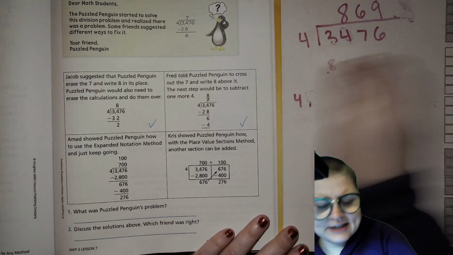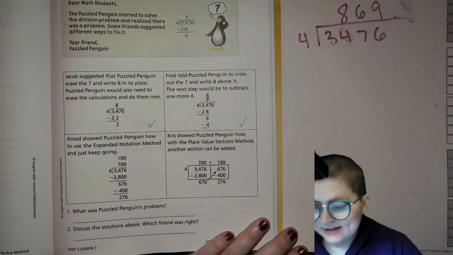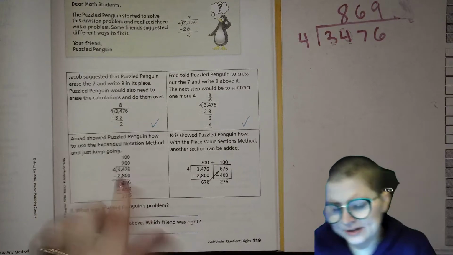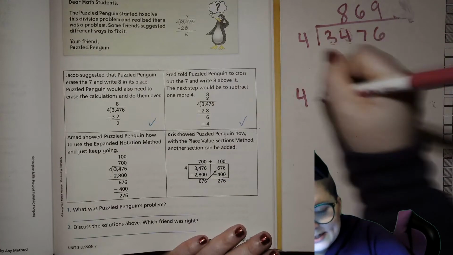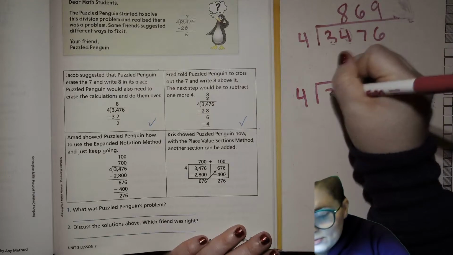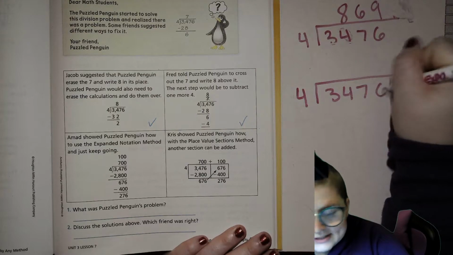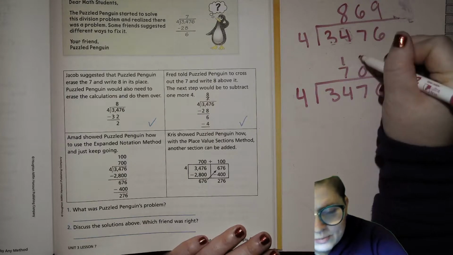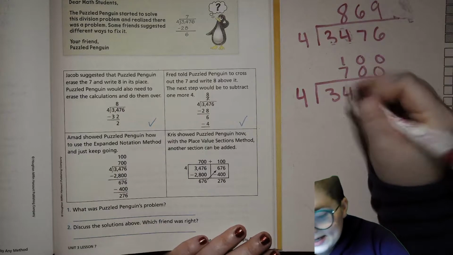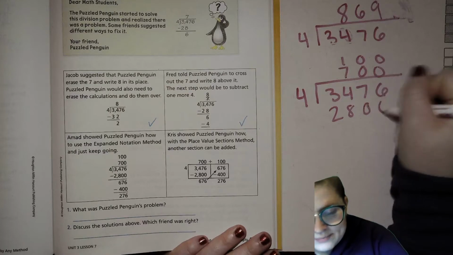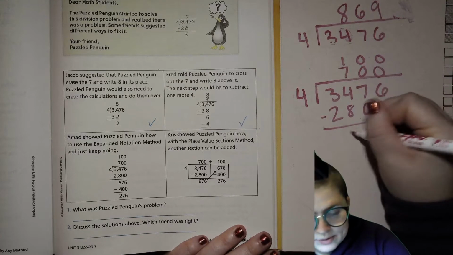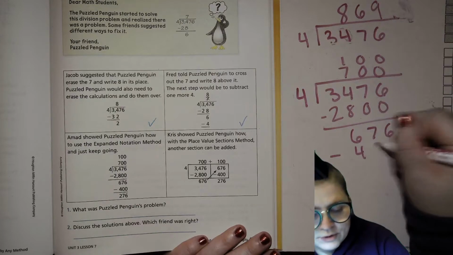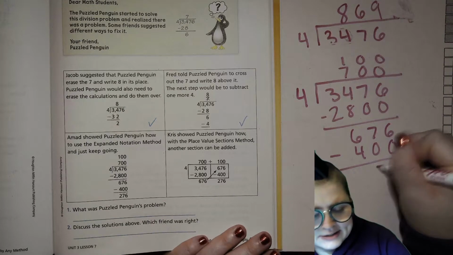Let's look at Ahmad's idea. Ahmad showed Puzzle Penguin how to use expanded notation method and just keep going. So let's write it out one more time. 3, 4, 7, 6. We put our 700 there. And then he just put the 100 more on top. So he had the 2800. And he was like, oh, whoops. 676. And then he did 1 more 100, which would be 400. And then he got his 76.